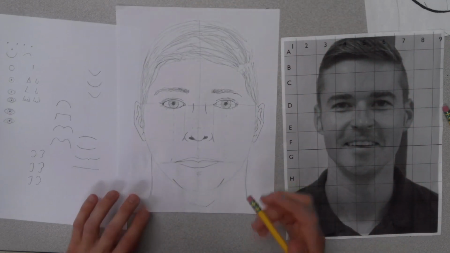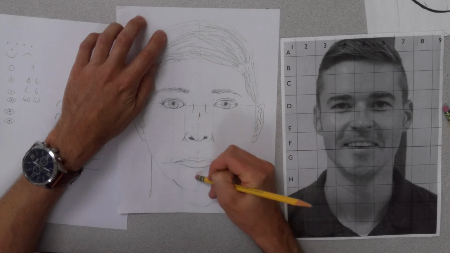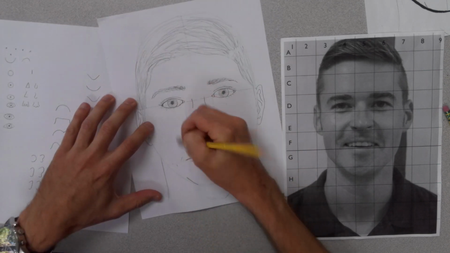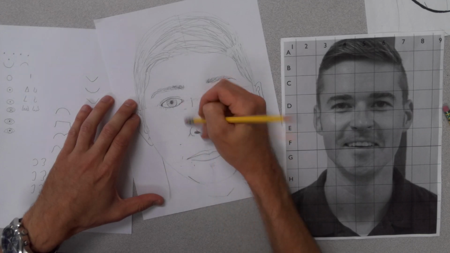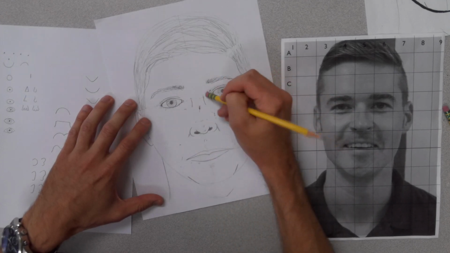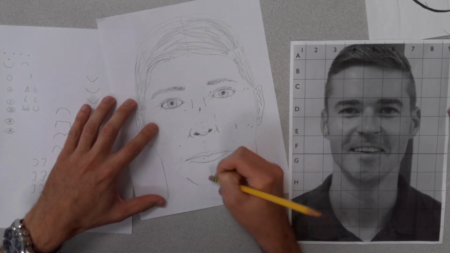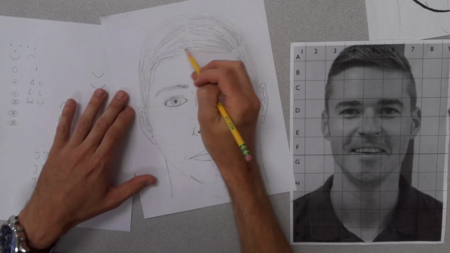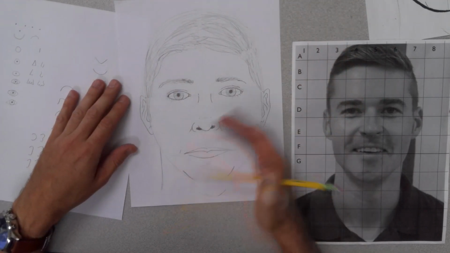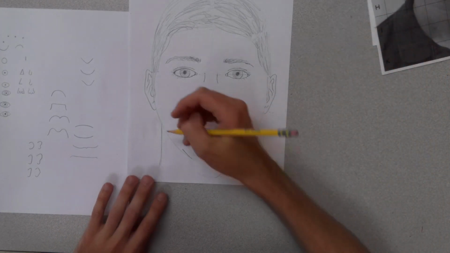Alright, so to clean this up a little bit, I'm just going to go out and erase all of our guiding lines. And then if you have any sort of freckles, birthmarks, things like that, that would be the next step. Glasses, piercings. You can see as I get rid of a lot of these lines, it starts to come together. So that's your proper proportioning.